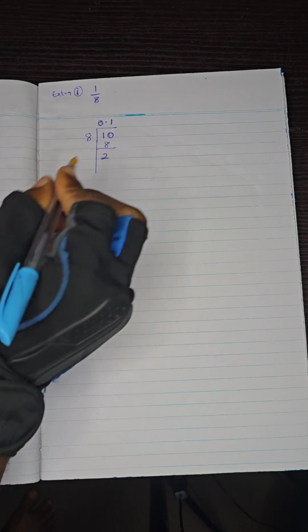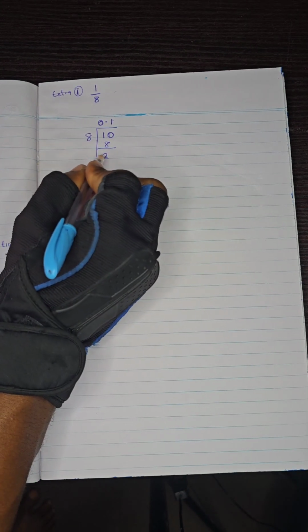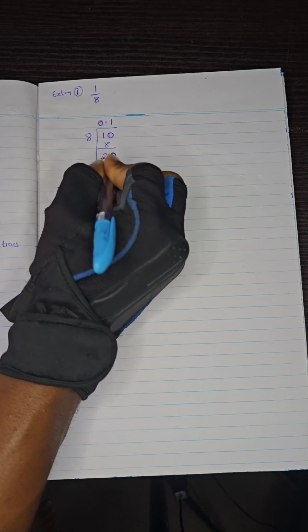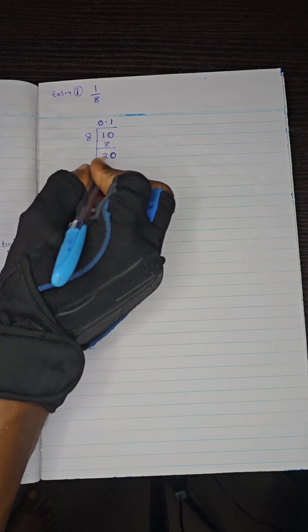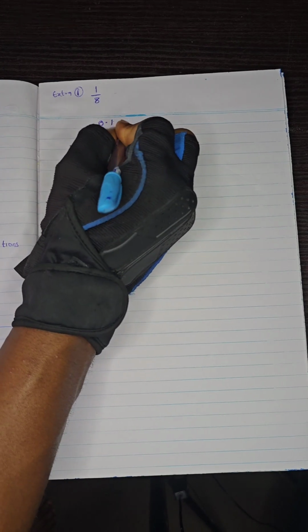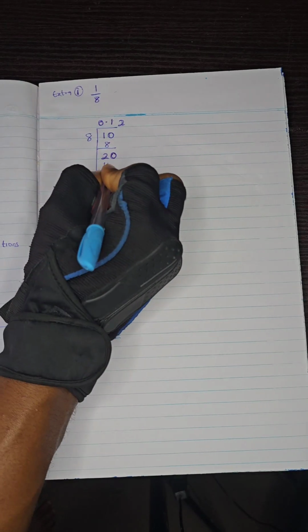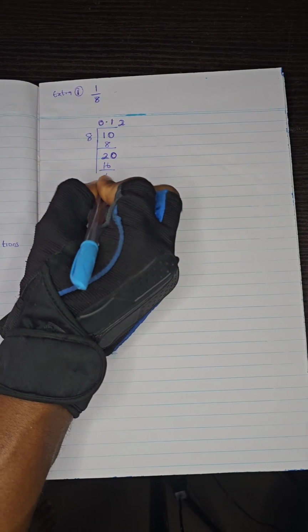So division, start again. Can 20 divide? No, we add 0 here. Can 20 divide now? Yes. 20 divided by 8 will give us what? 2. 2 times 8 will give us 16. 20 minus 16 will give us 4.